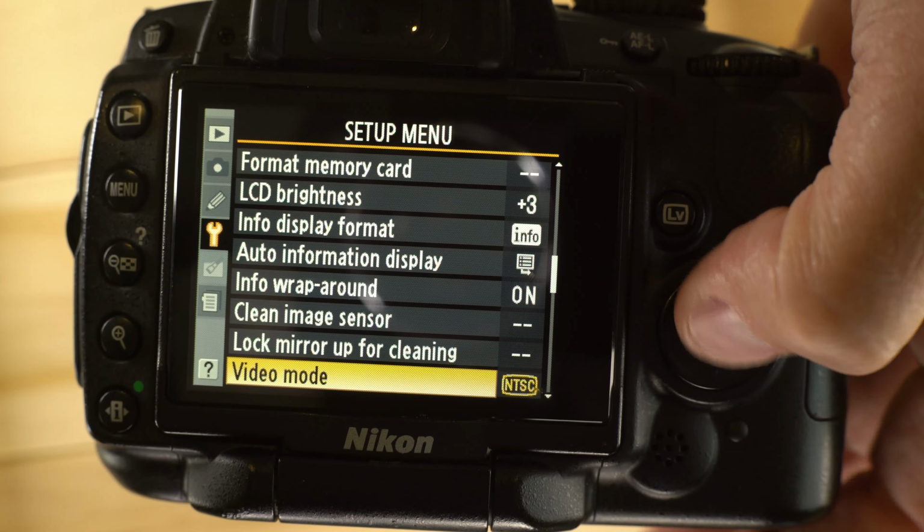Video mode, NTSC or PAL, depending on which zone you live in. HDMI, this is your HDMI output setting. So if you're plugging the camera into your HDMI output, this lets you specify the format of the video going through the HDMI output.